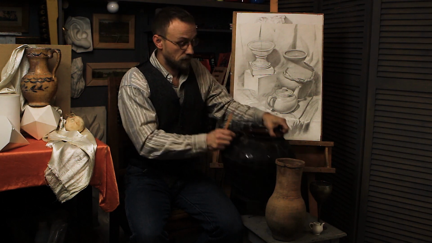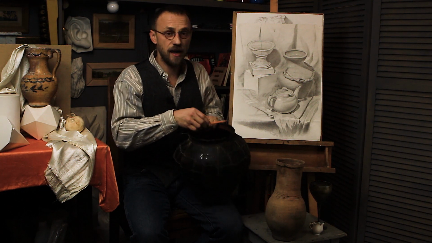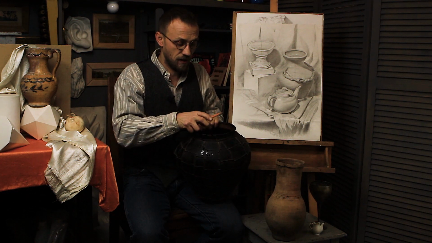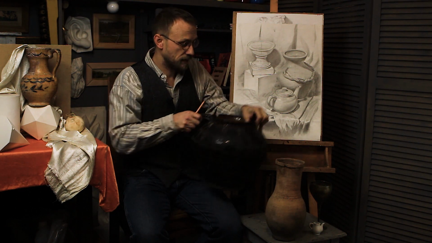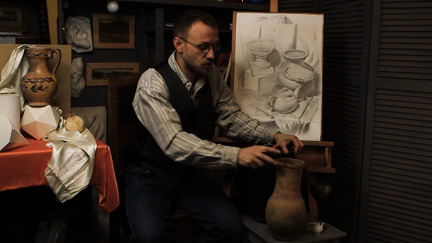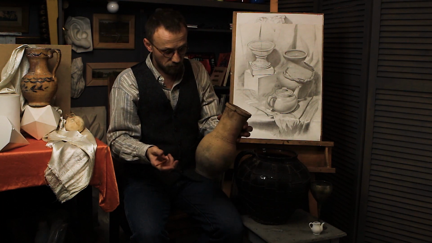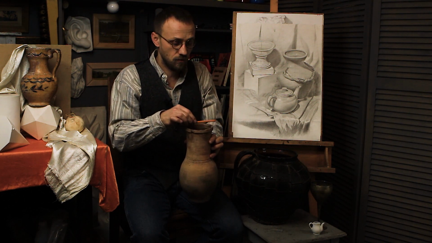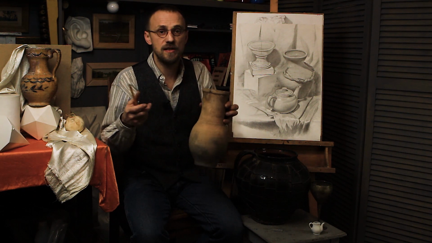For example, this shape, this form, is quite large, and the ellipse you can divide so that the closest part is bigger, and it's okay. But when you try to draw a much smaller form, the difference between the closest part and the farthest part is less.